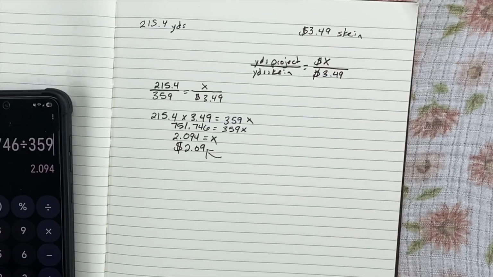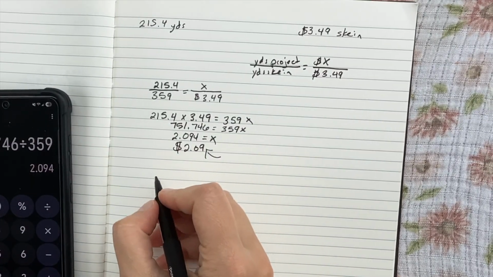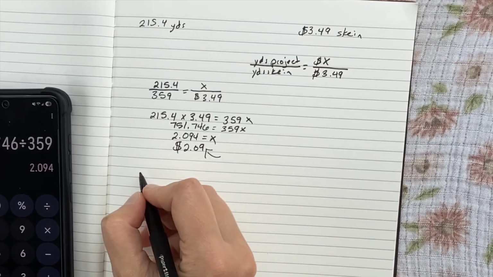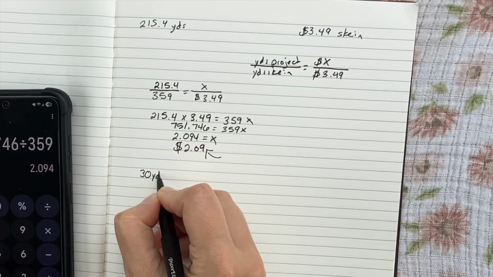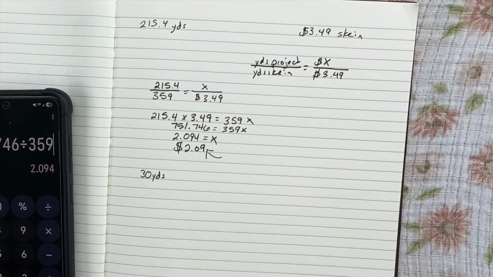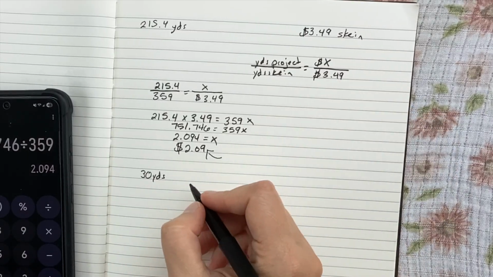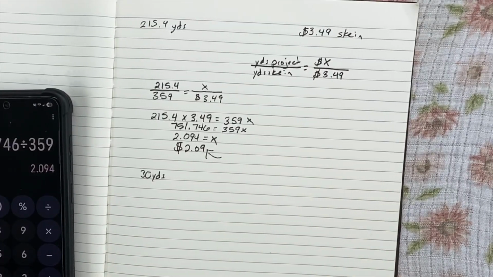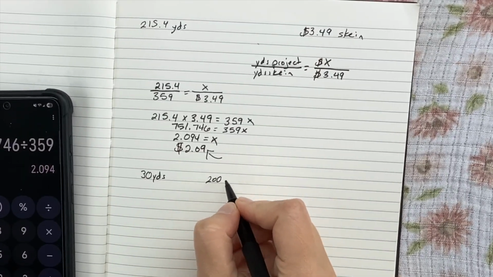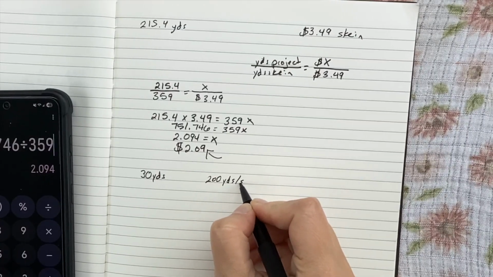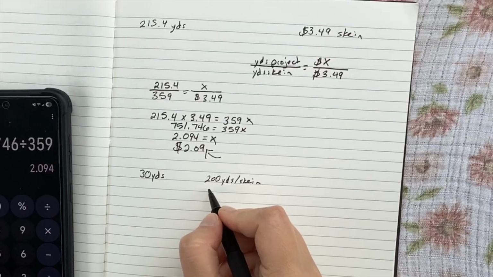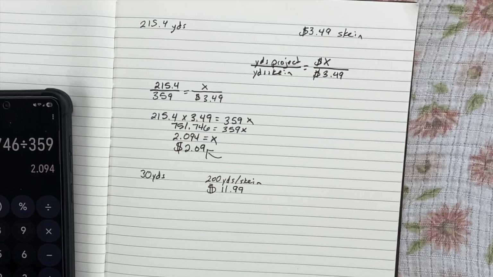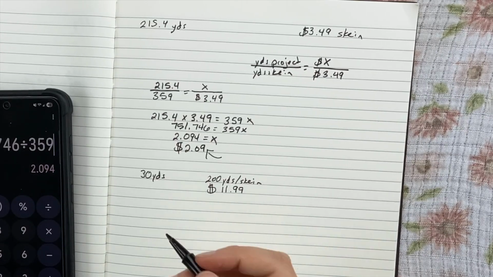All right, let's do one more hypothetical. Let's say that you made a small hair bow, okay? And so it's only 30 yards once you calculated how many yards you used, okay? And let's say it's a different kind of yarn, okay? And this time our yarn, let's say that there are 200 yards on the skein, okay? And let's say the skein cost $11.99. So this is fancy yarn, okay? This is expensive yarn.